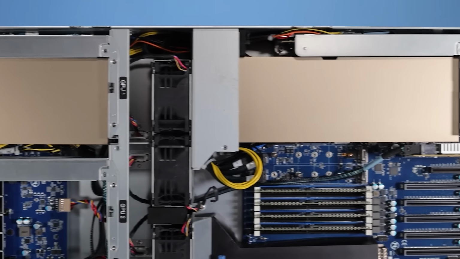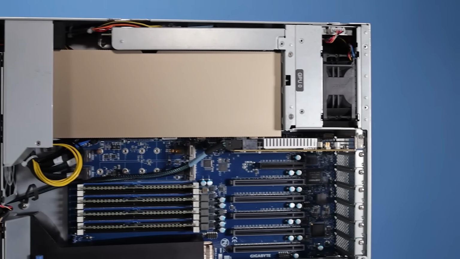And so you just basically put these into the slots, you put them into the system, and they're all ready to go. Now, of course, if you purchase this from Gigabyte, you would have this all pre-populated, but Gigabyte sent me the server and some of the parts and said, hey, why don't you go install this yourself? And so I did it because that's what we do on STH.